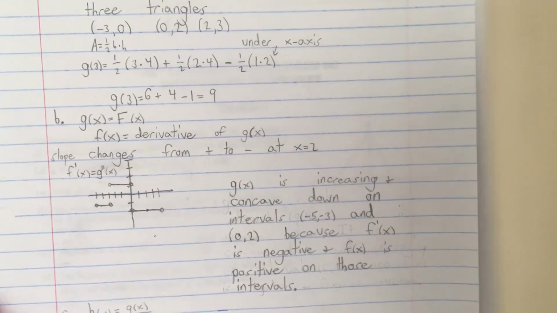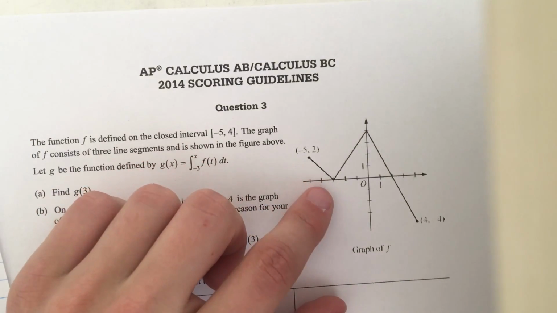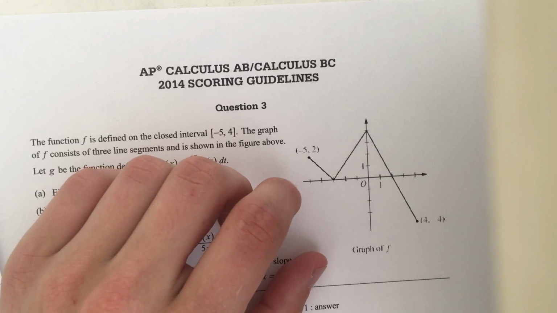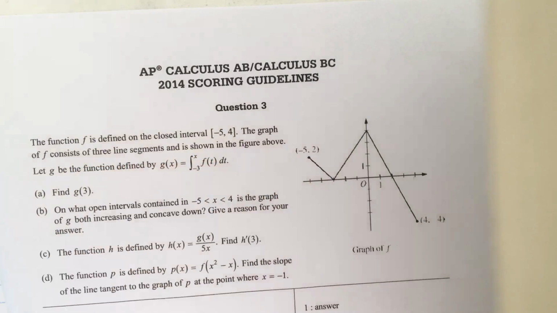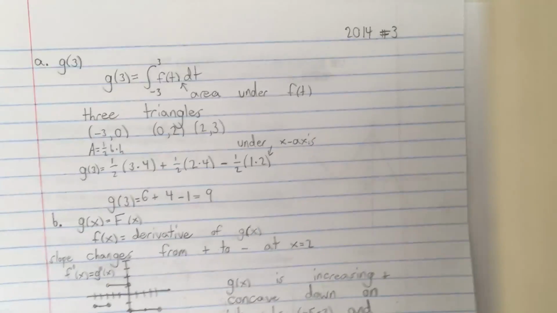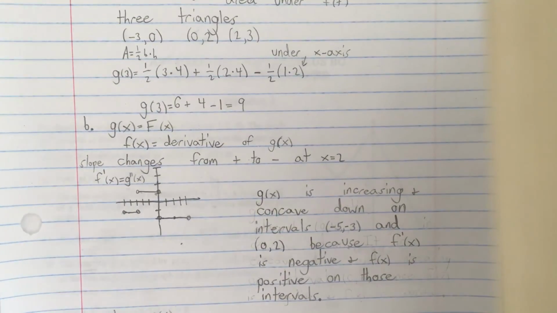We're also looking at this graph at the same time and seeing that f is positive from -5 to -3, and it's also positive from 0 to 2, so those are the areas that are going to work for us and answer the problem. So g of x is increasing and concave down on the intervals of -5 to -3 and 0 to 2 because f prime of x is negative and f of x is positive on those intervals.